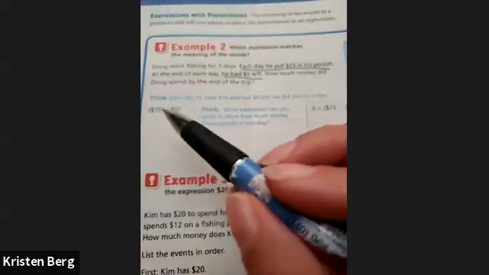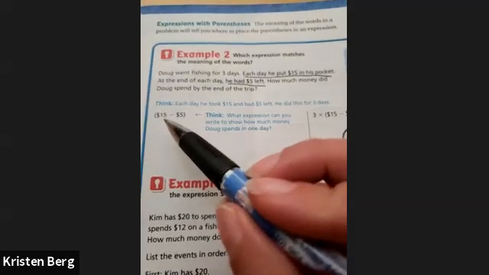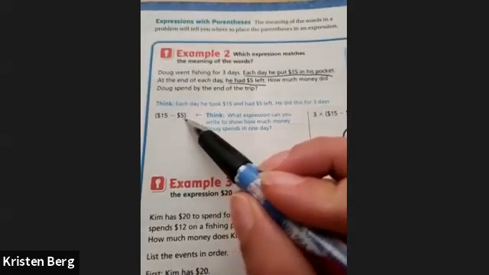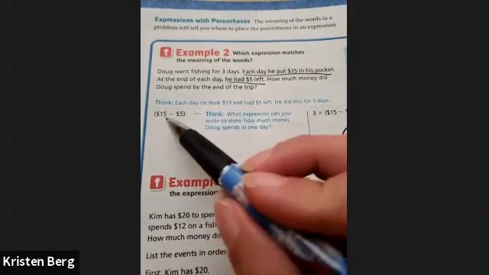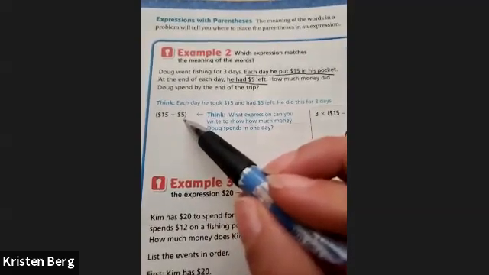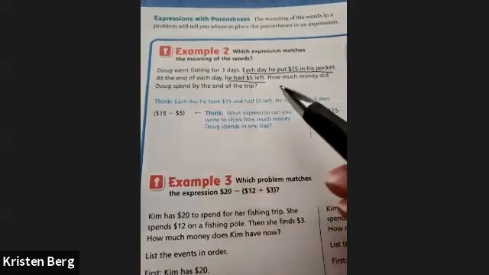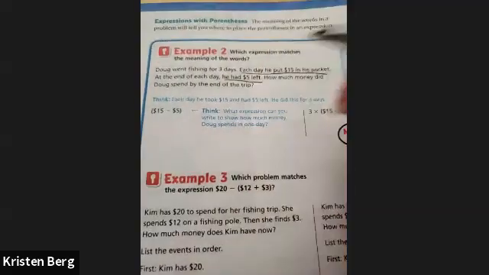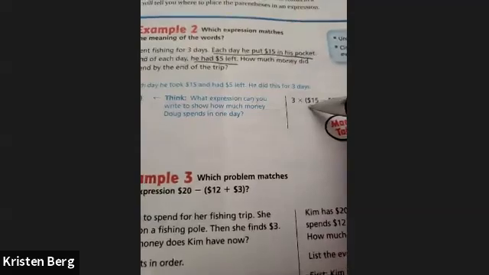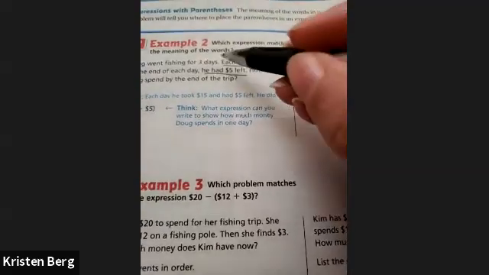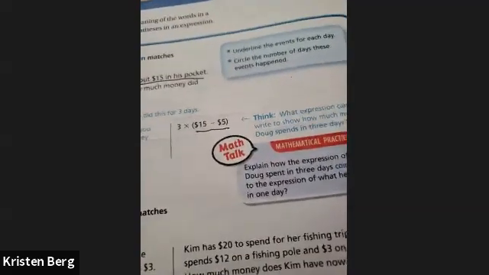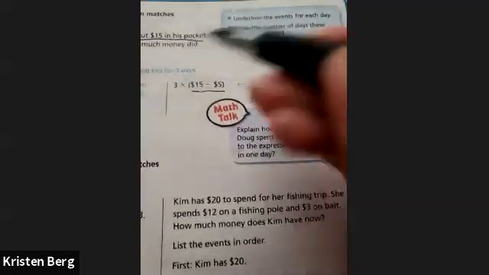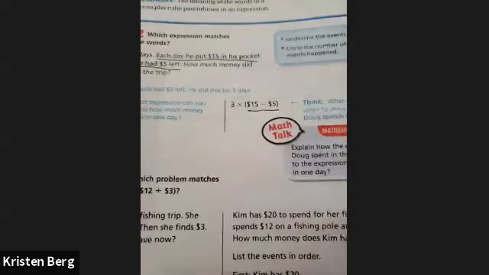So therefore, what should you do? You should have $15 minus 5, because that's going to tell you how much he spent during each day. But then it says by the end of the trip. So this is, again, per day. And how many days were the trip? It was 3. So you just times it by 3 to figure out how much he would spend for the entire trip. So that would be the expression.